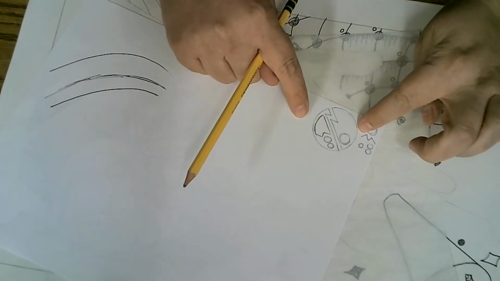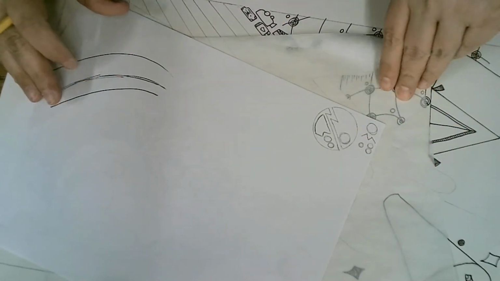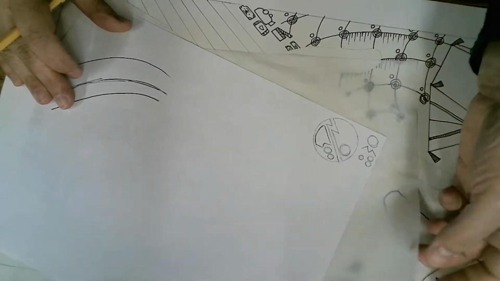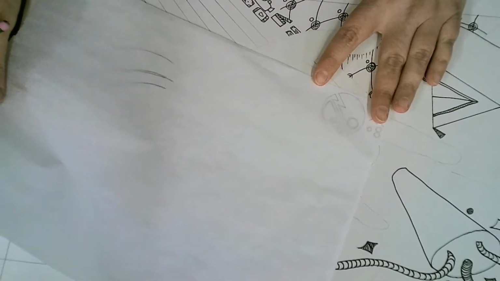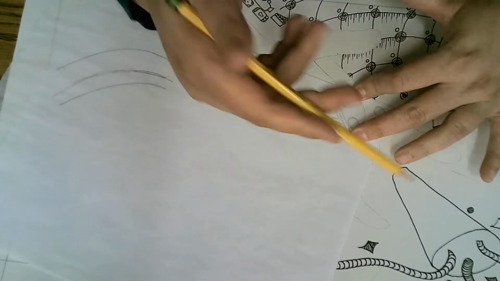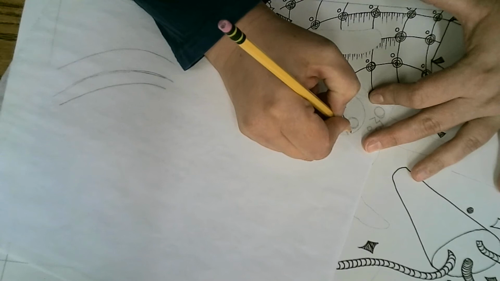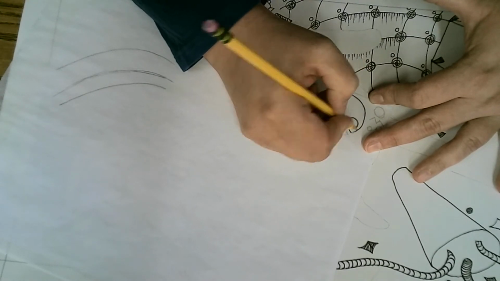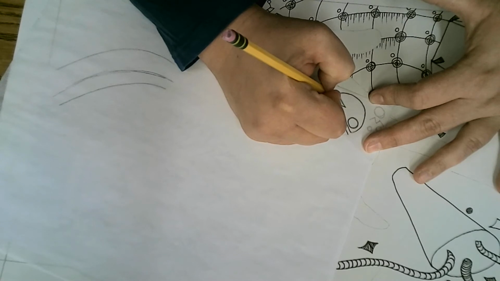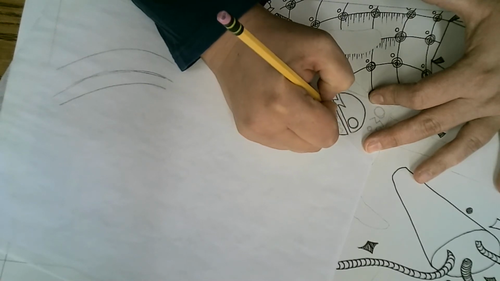So I created a symbol that has meaning, and now I'm going to turn it into a pattern. I'm going to put the tracing paper on top. You could just draw it right on the tracing paper if you wanted to. I'm going to trace with pencil, neatly. And if you used a ruler to draw with, use a ruler to trace with.